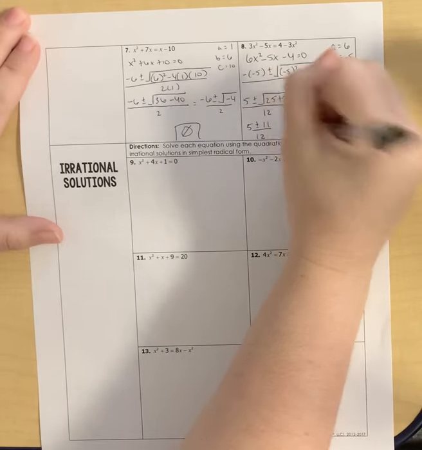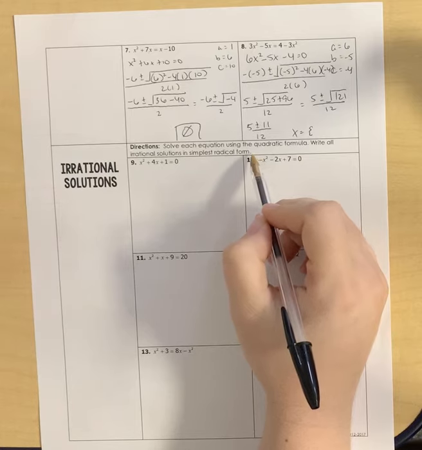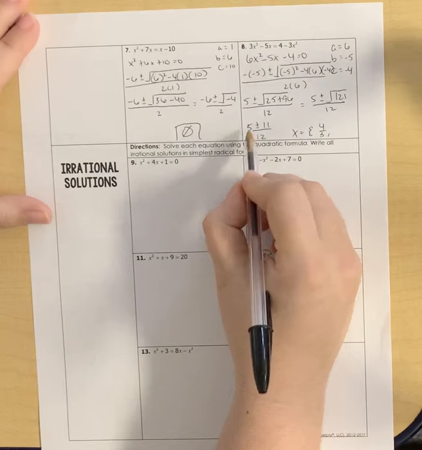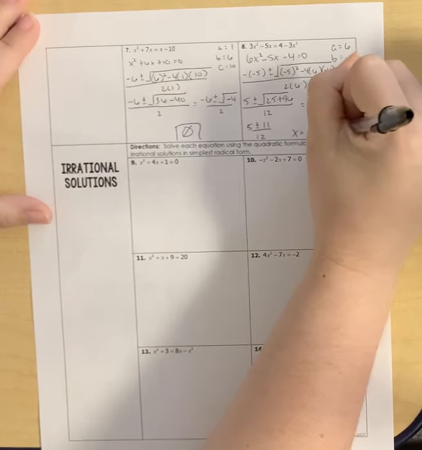So our solution set, 5 plus 11 is 16. 16 over 12 is going to simplify down to 4/3. 5 minus 11 is negative 6. Negative 6 over 12 simplifies down to negative 1/2.